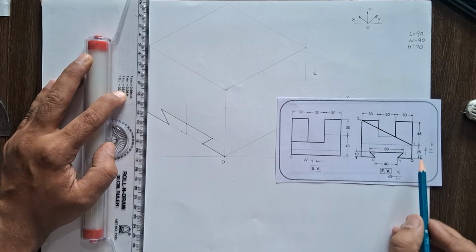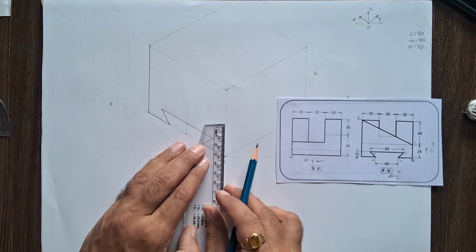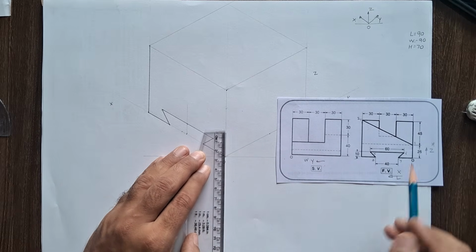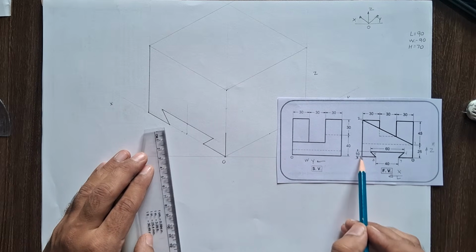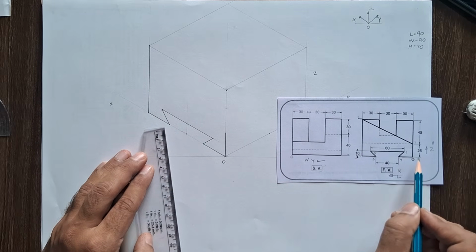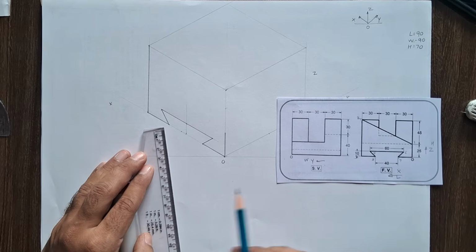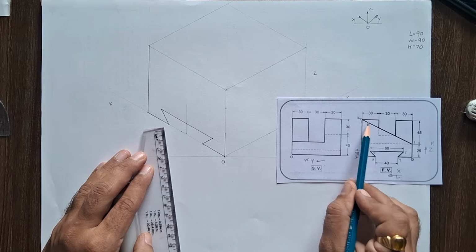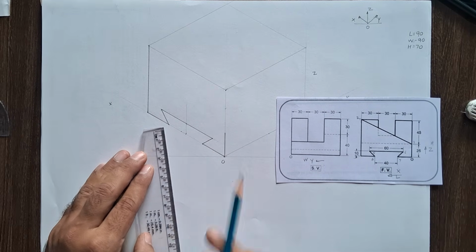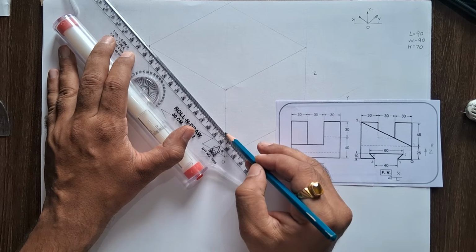This height is 25 mm. O to 1 height is 25 mm. So from O, mark a 25 mm vertical line. This line is going to the Z axis. Now you can see 3 to 2 line is going to the Z axis. This is the Z axis. Similarly, O to 1 line is going to the Z axis, so it is a vertical line. Now here, this 2 to 1 line is a non-isometric line. So for the non-isometric line, we have these end points, so we can directly join these ends.